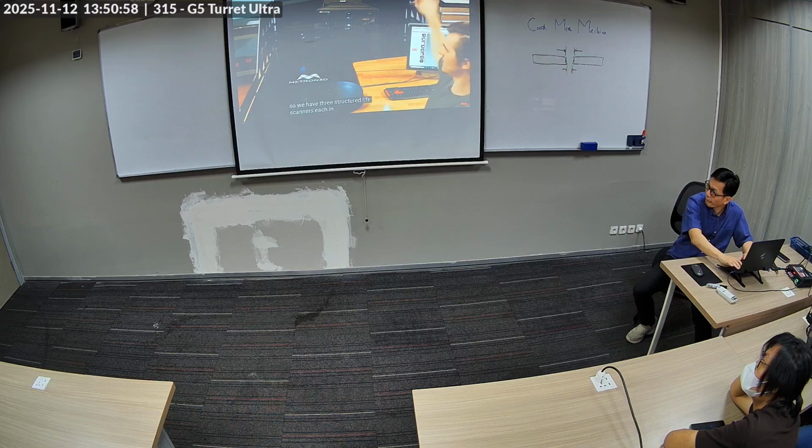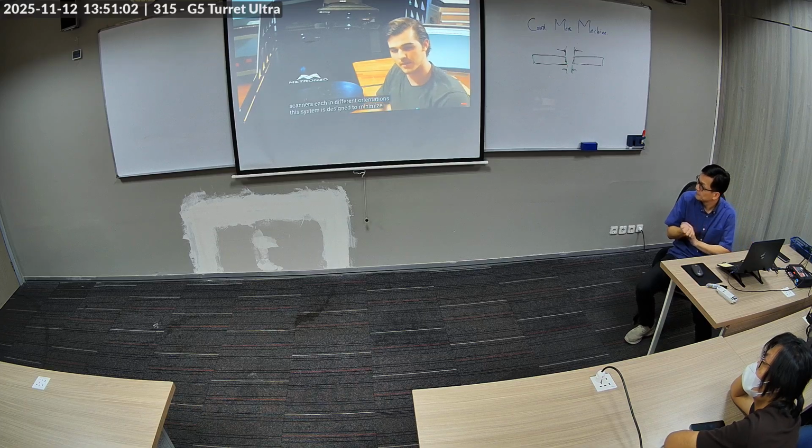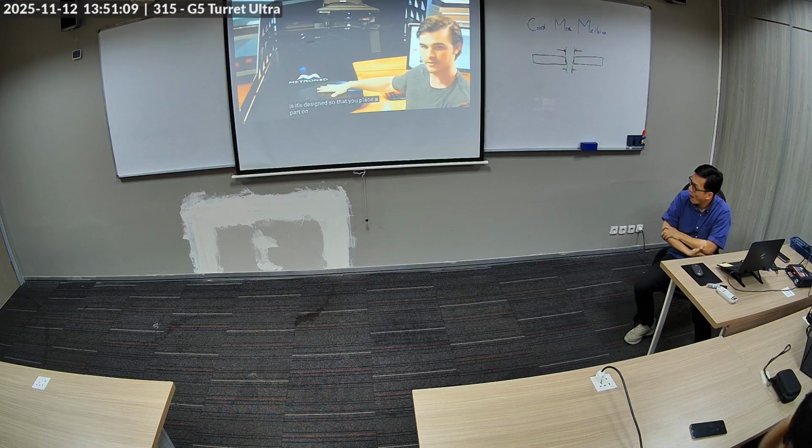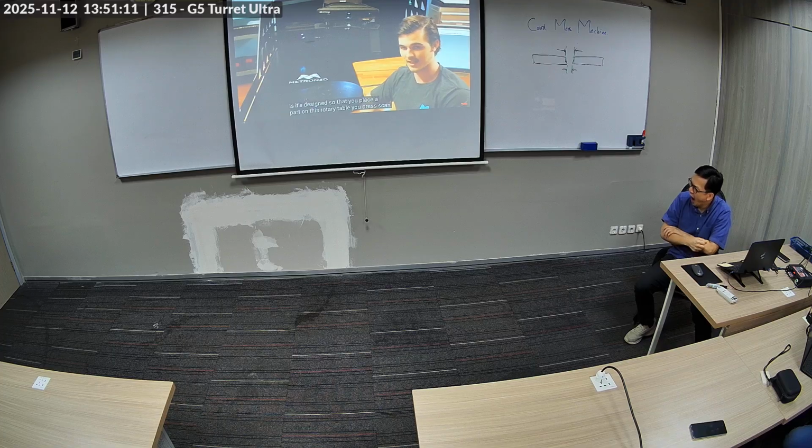Scanners, each in different orientations. This system is designed to minimize user input. So pretty much what I mean by that is, it's designed so that you place a part on this rotary table, you press scan. Once that's done, the user does not have to touch or manipulate the data after the fact. So the data can then be used for reverse engineering or inspection.